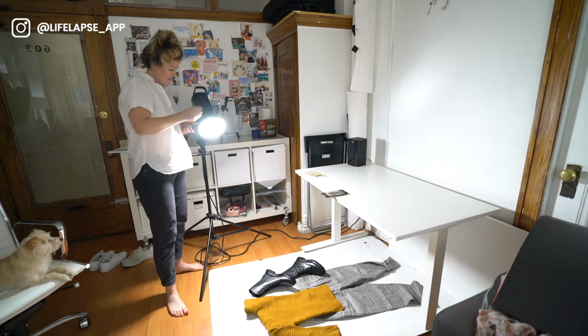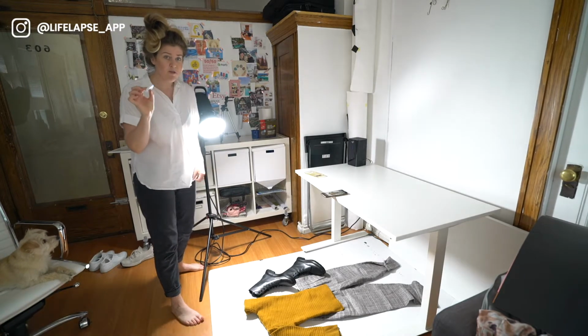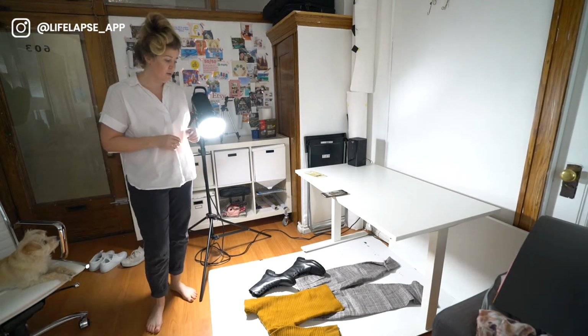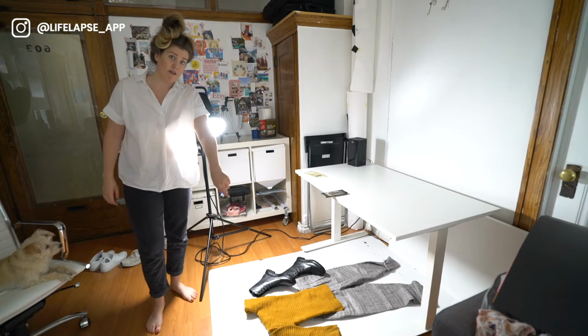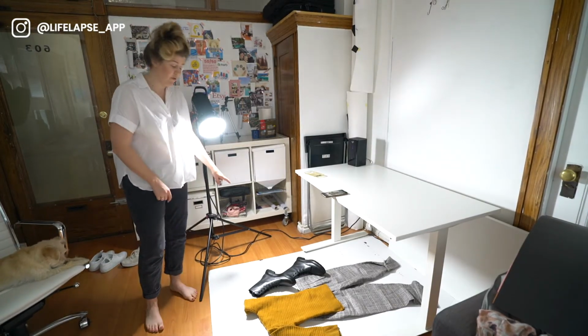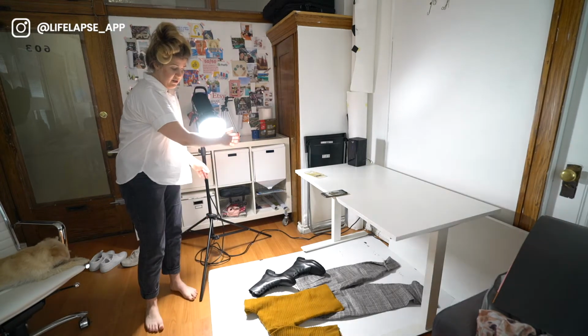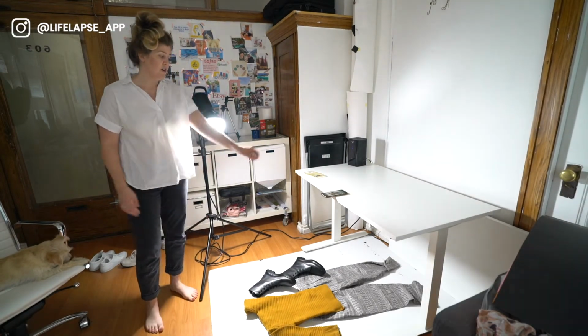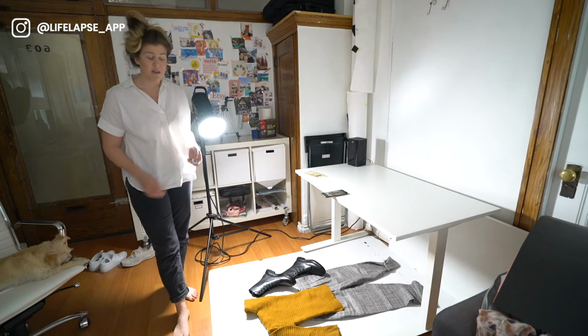I've also got this Bluetooth remote, so I'm going to be animating from down here so that I'm not casting any shadows from the light. If I was animating from this side, you can see the shadows being cast here. Our phone is just over the edge of the desk, nothing fancy.